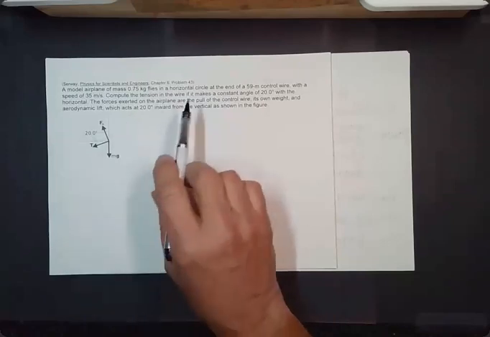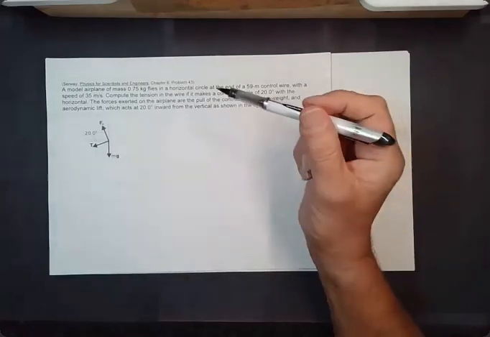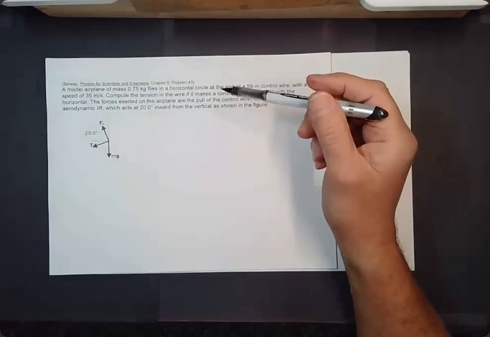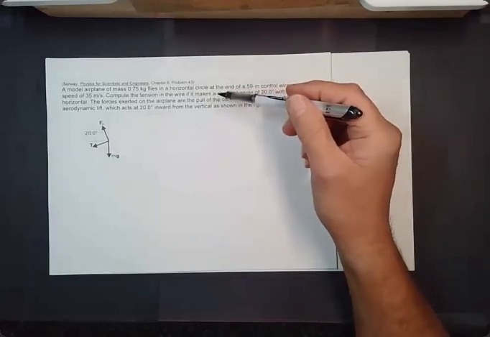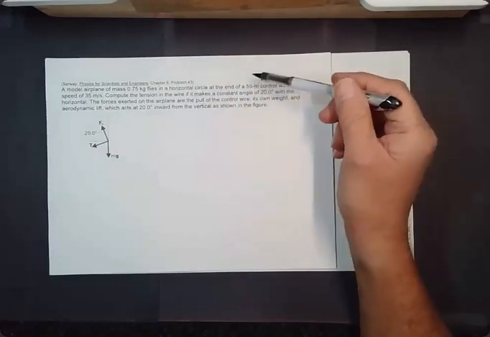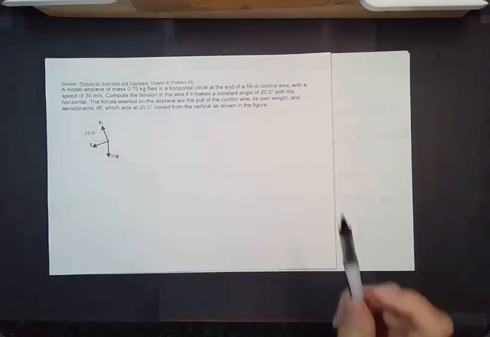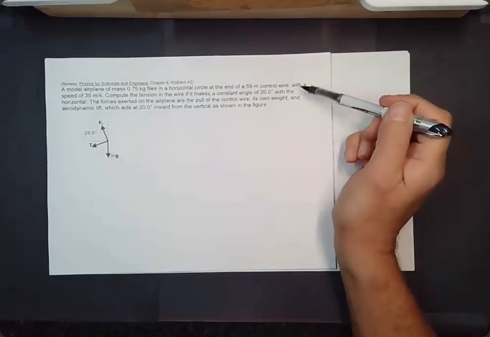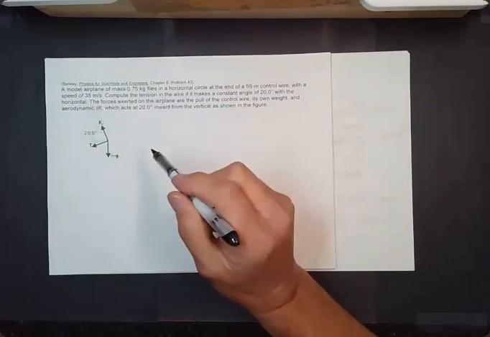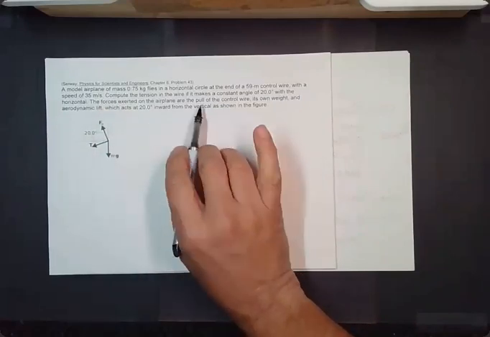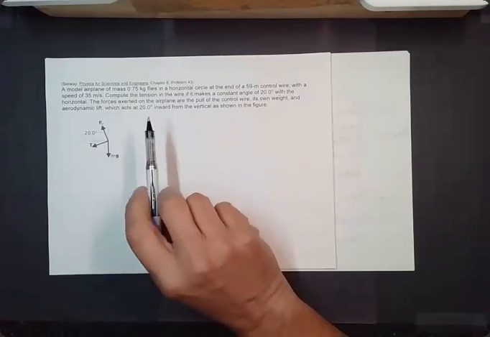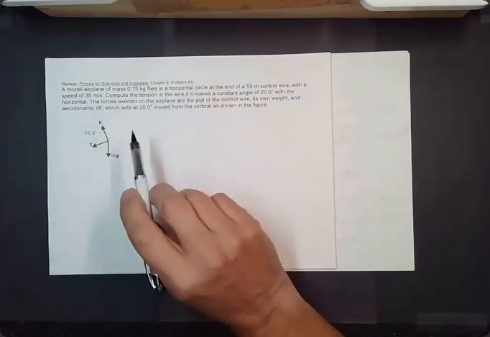We have a model airplane of mass 0.75 kilograms, not much. This is one of the kind of old style model airplanes that flies at the end of a control wire. Nowadays, it doesn't cost much to get one that has a little remote control and stuff like that. But anyway, 59 meter control wire, a speed of 35 meters per second, and compute the tension in the wire if it makes a constant angle of 20 degrees with the horizontal.